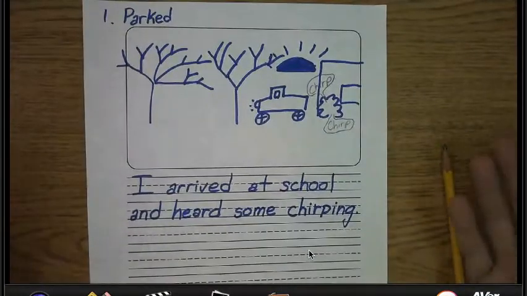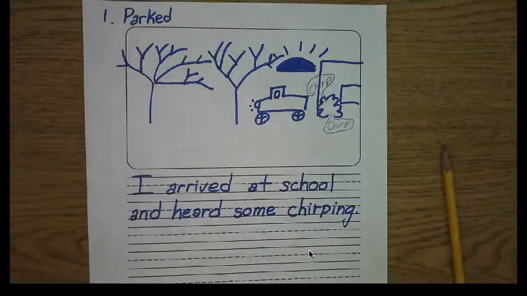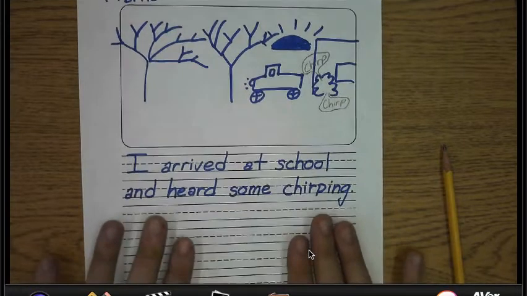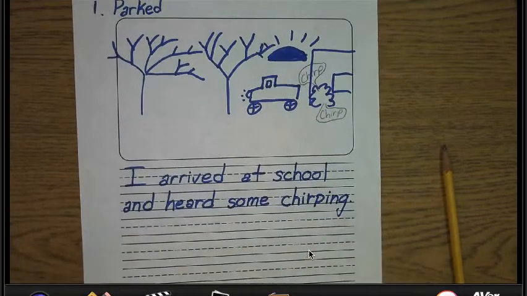When I arrived at school, parked my truck, and I started walking you all through my moment right on this first page. So this is what I have so far because I started writing, and I think that I've pretty much put everything down on this paper that I think will make a good small moment. So let's read it and find out. I arrived at school and heard some chirping.